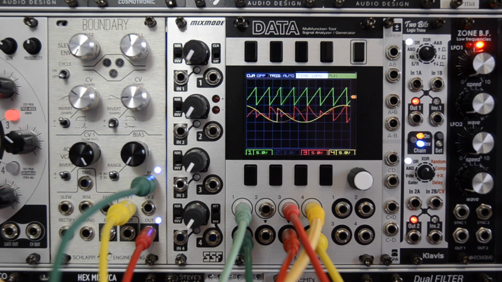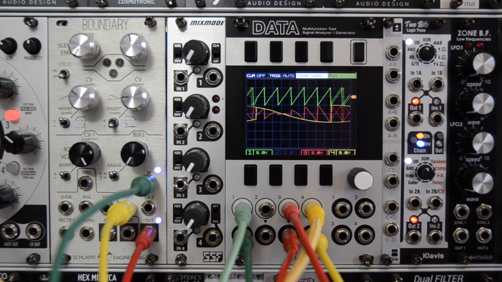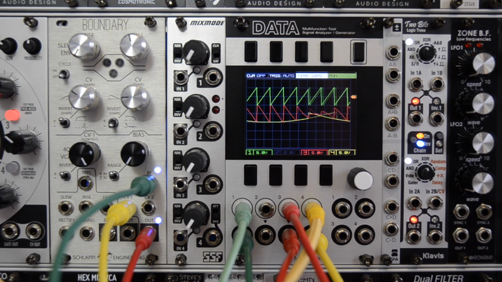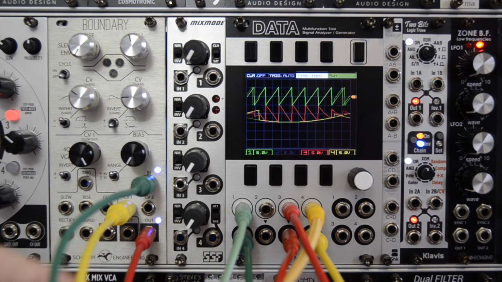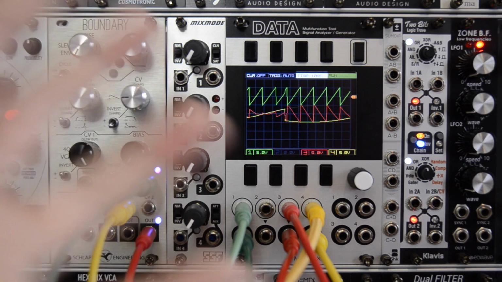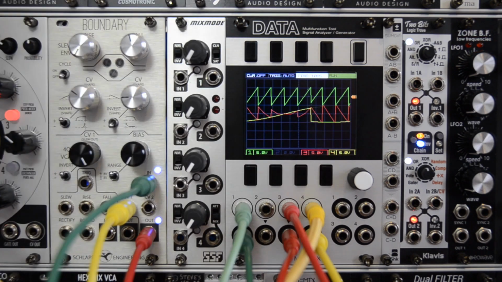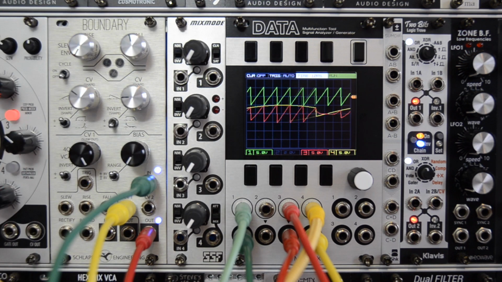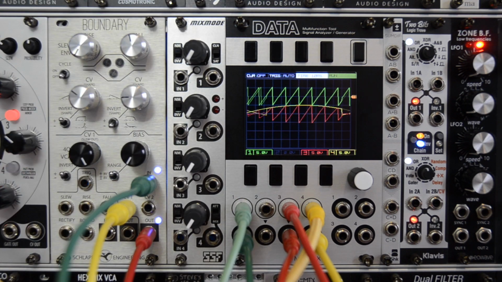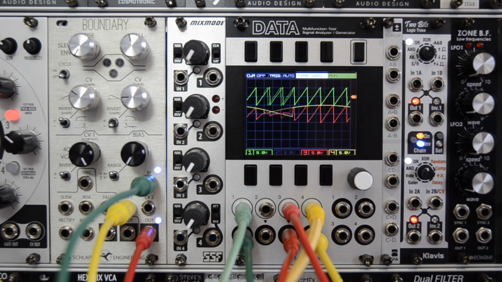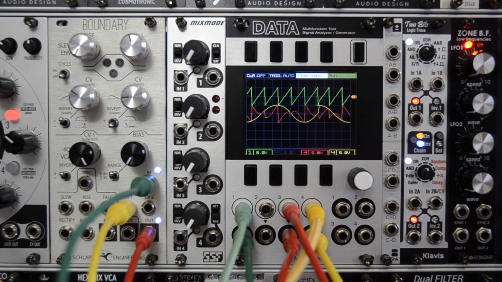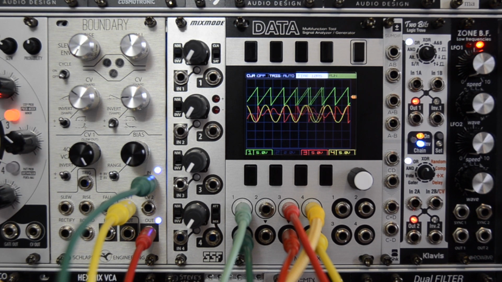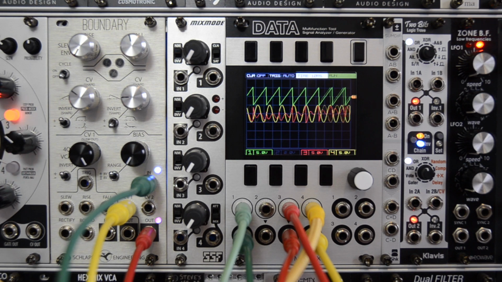This way you can kind of see that whenever the sine wave we're sending in is above 0, it just amplitude modulates the saw wave. And when it goes below 0, it still amplitude modulates the saw wave, but it also inverts it. And this is what creates the very distinctive sound of ring modulation.